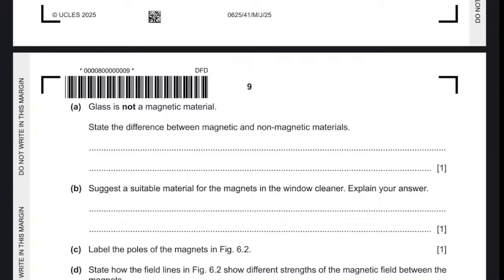So we have a magnet, then we have a magnetic material, then we have a non-magnetic material. Non-magnetic materials are not even attracted, they are not even repelled by magnets. Nothing happens. A magnet can be attracted to another magnet or can be repelled from another magnet. But a magnetic material will always be attracted to a magnet. That's the only thing you gotta say, and you're done. So state the difference between magnetic materials and non-magnetic.